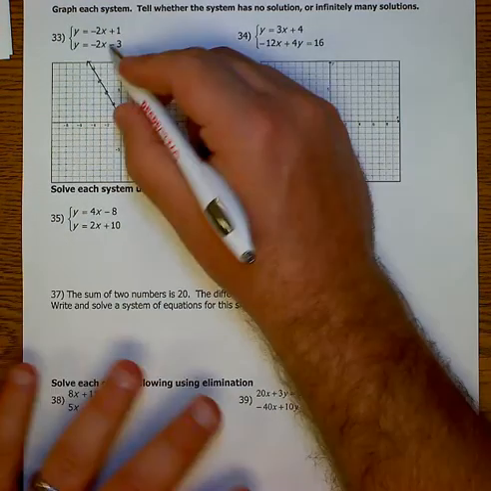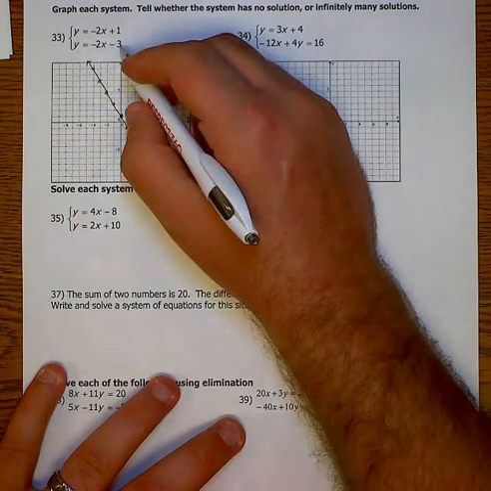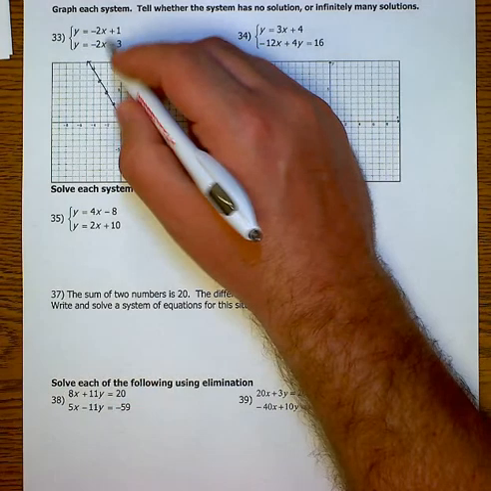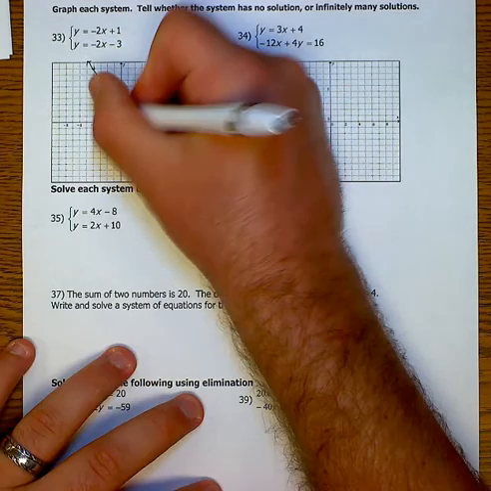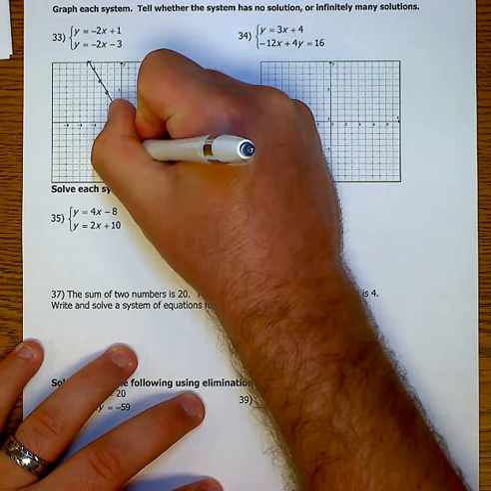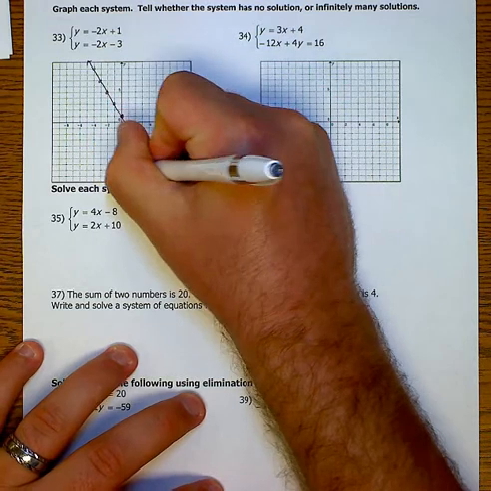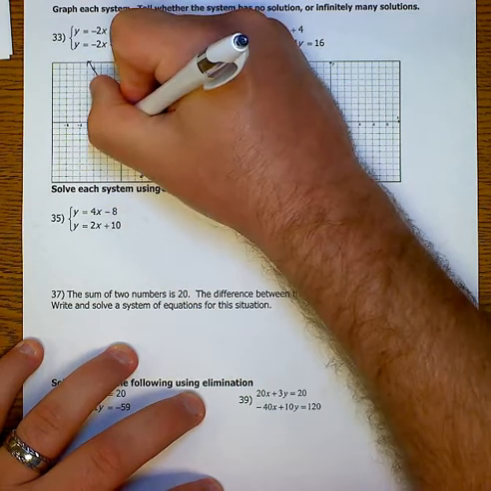Number 33, sorry, I'm still doing 33. Second equation, go down to 3. And then from there, go down to the right 1, down to the right 1. I think you can probably see what's going on.